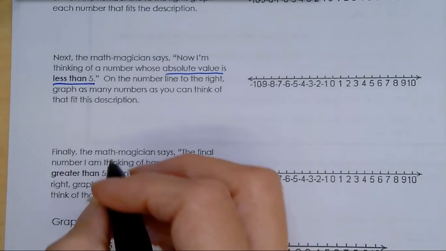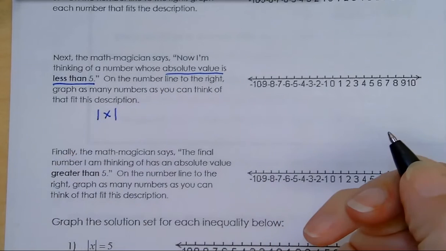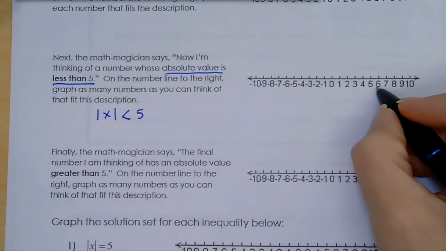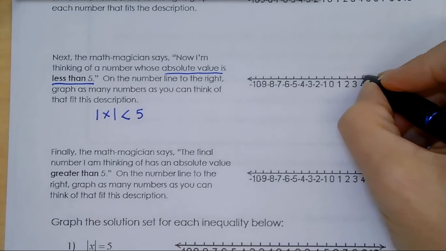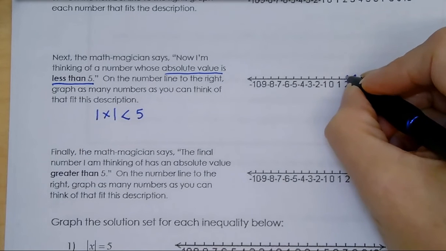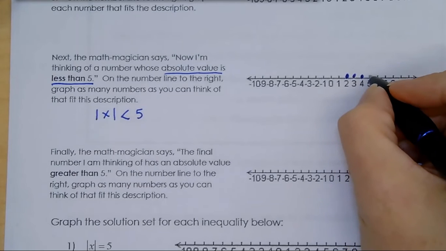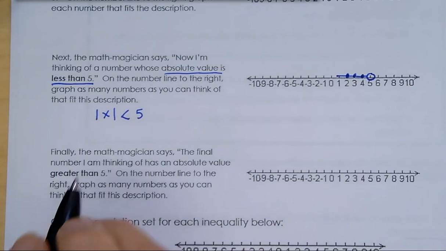I need a number whose absolute value is less than 5. So I'm going to call it x, right? I've got some x, and I'm saying the absolute value of x has to be less than 5. So if this is 5 on my number line, 4 is less than 5, right? And 3 is less than 5, and 2 is less than 5. So I know some of these numbers, and actually I can even say, as long as I don't touch 5, I can have an open circle there. And so I'm getting smaller. But I have to be careful.